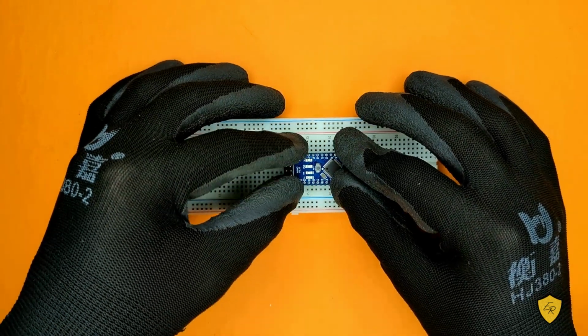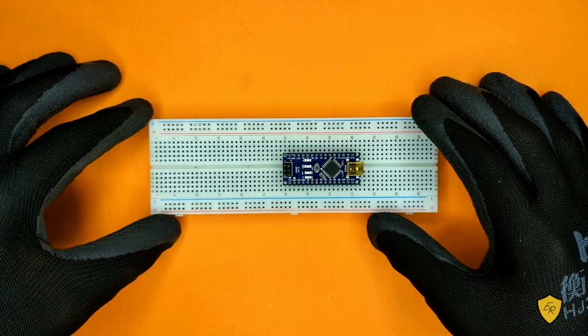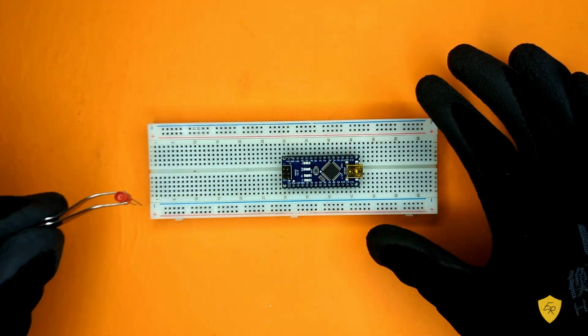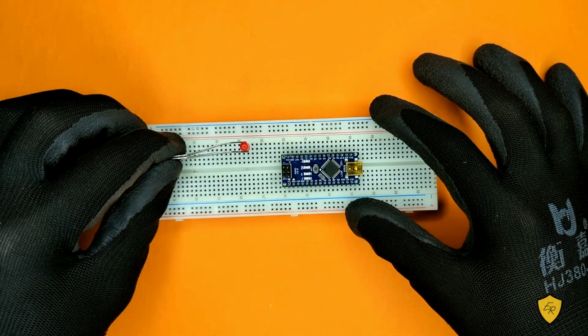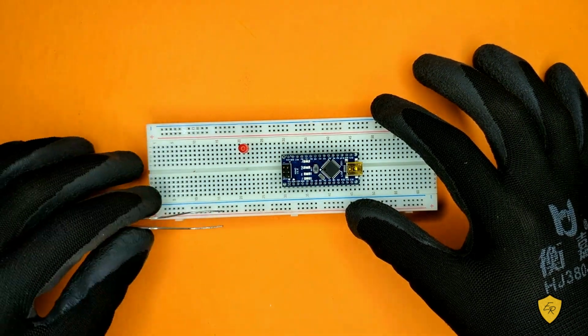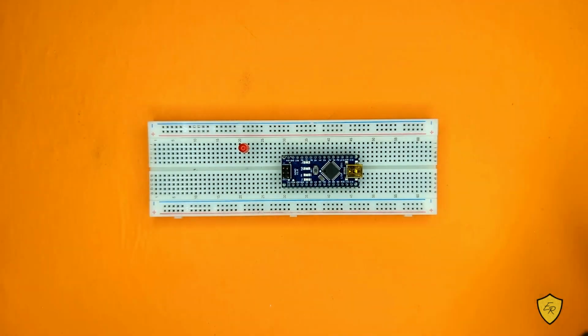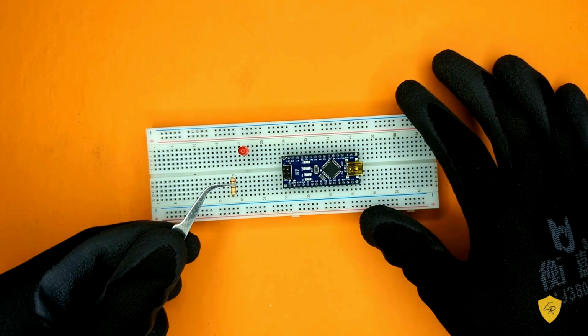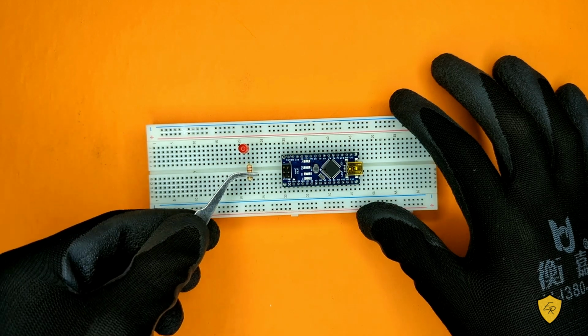First, insert the Arduino Nano. Then you insert the LED. Here, the right terminal is the anode and the left one is the cathode. You then insert the resistor to the anode terminal.